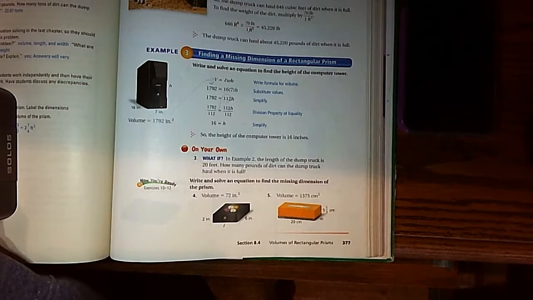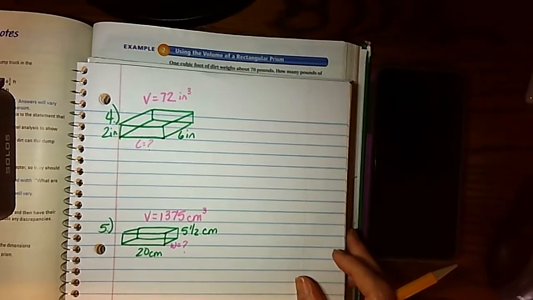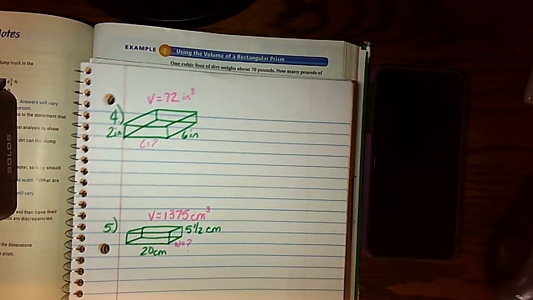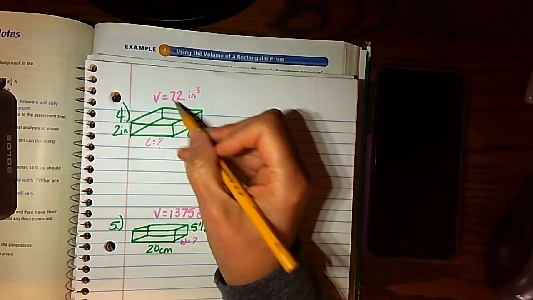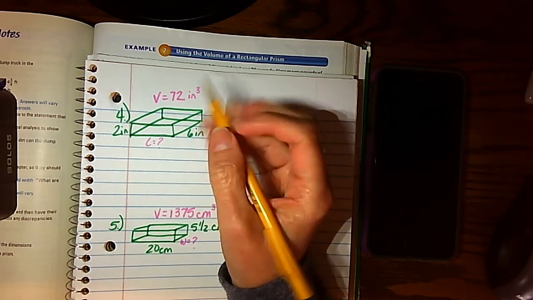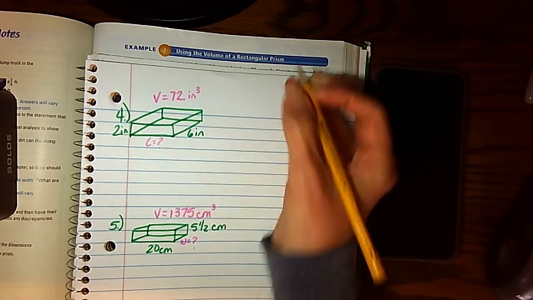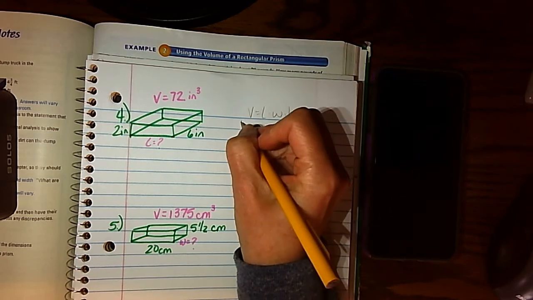Now I'm just going to go ahead and do 4 and 5 down here. All right, so here, just some box. Looks like a little safe that's on the bottom of page 377. It's telling me my volume, it's telling me my height, it's telling me my width, but I don't know my length. So I'm going to write down my formula, plug in what I know, where I know it.